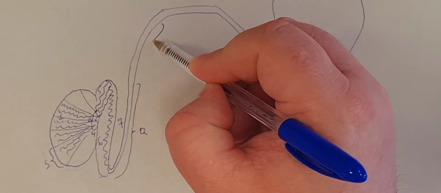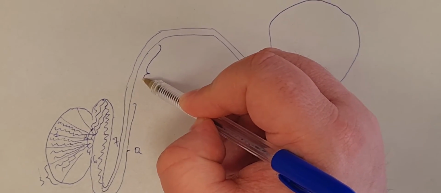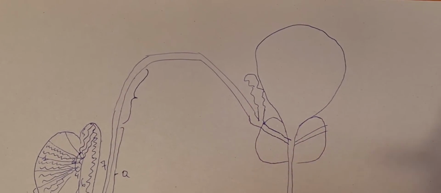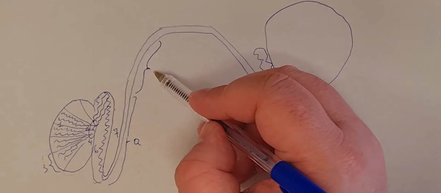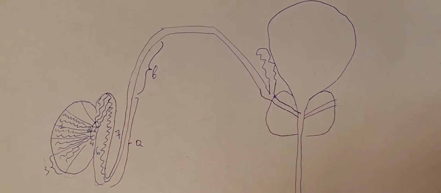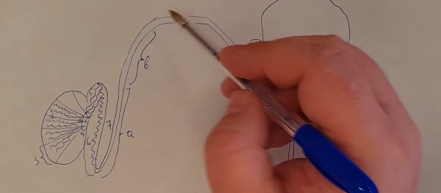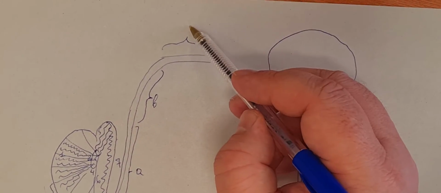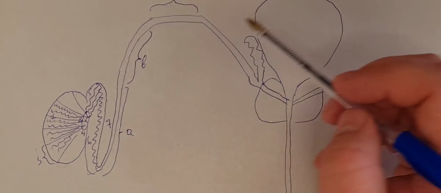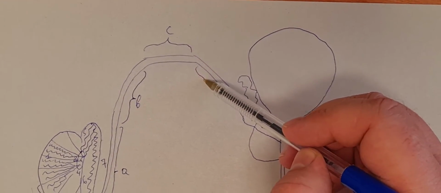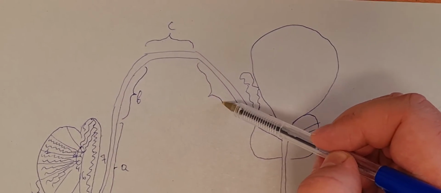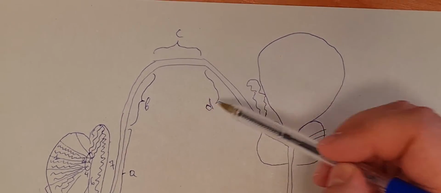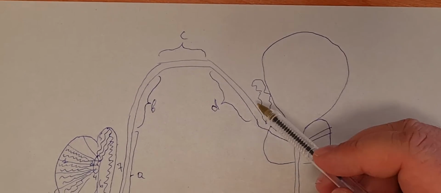The next part is pars funicularis, because it is in the spermatic cord. The Latin name of the spermatic cord is funiculus spermaticus. That is why letter B is pars funicularis. Next, in the inguinal canal, pars inguinalis. And last, the terminal part in the true pelvis is pars pelvina, letter D. And pars pelvina makes the ampulla.